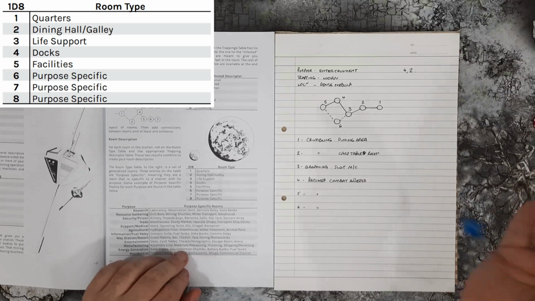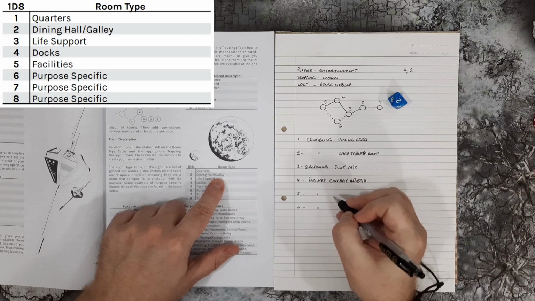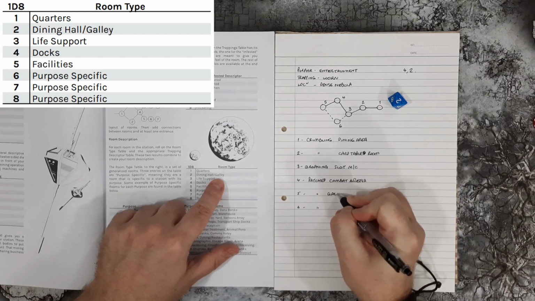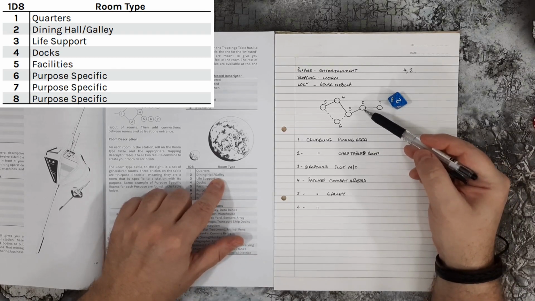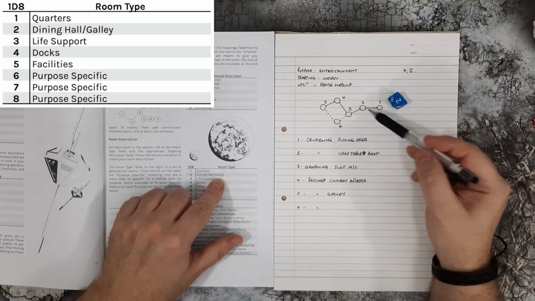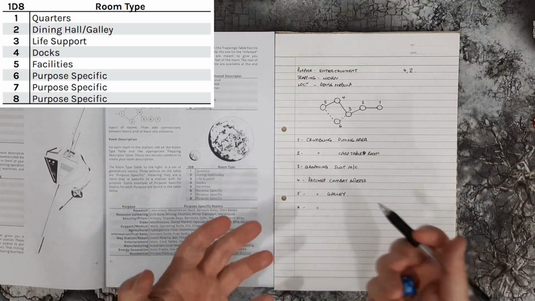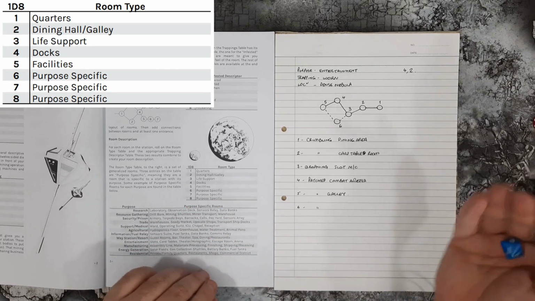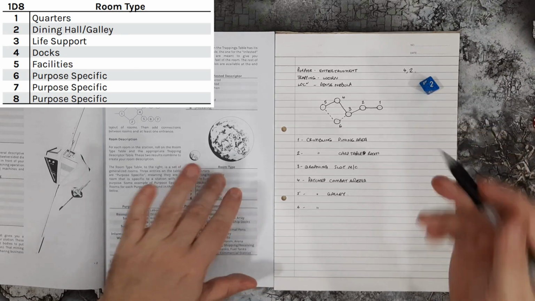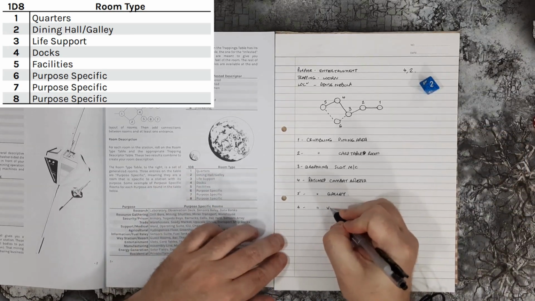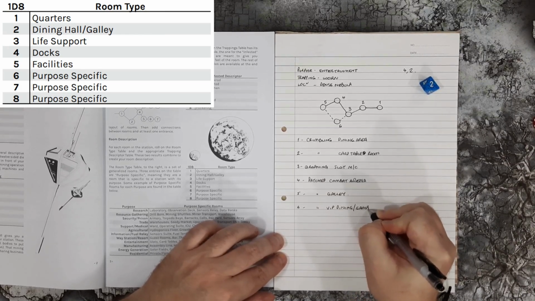Right, number 5, we get a 2. Okay, maybe this is the galley, the kitchen area. Maybe I'll switch that with number 2, just to make more sense. But let's find out what number 6 is, because number 6 I'm thinking is where the VIPs can go through. There's a lot of security. Let's see what we get. We get a 2, dining hall or galley. But again, this is for VIP. So this will be the VIP dining and gambling area.